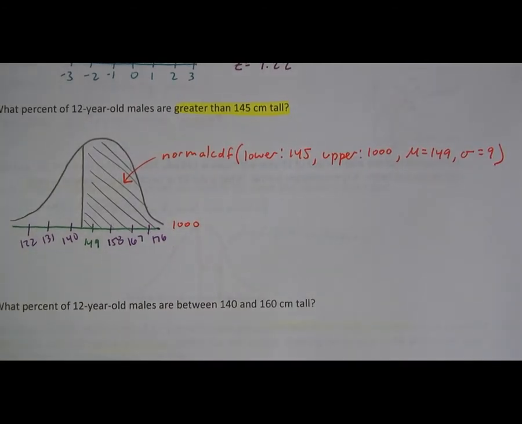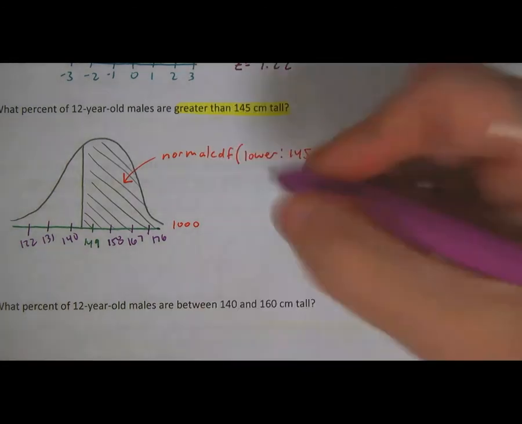Second bar is normal CDF. Do your thing. Most of your calculator apps on your phone that are emulating this calculator will do this stuff. It might just have a slightly different way that you enter it in. Did you get 67.16? Okay.